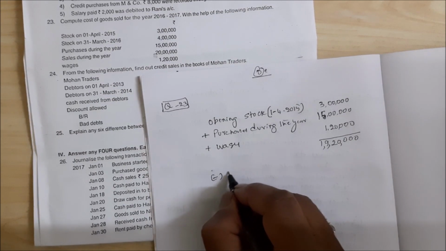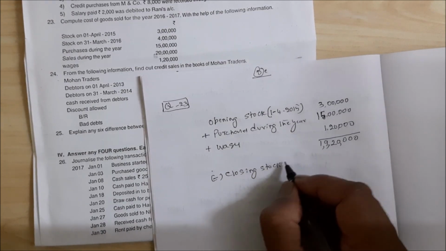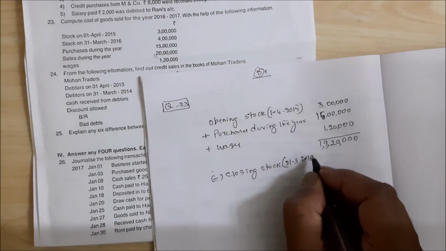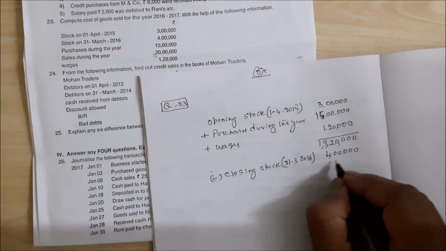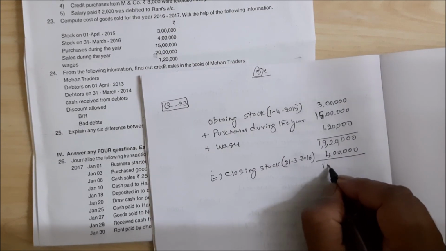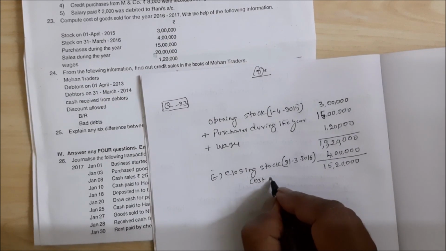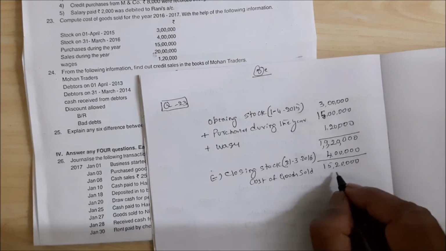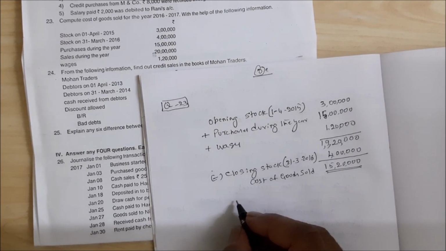Less closing stock, that is 31/3/2016, that is 4 lakh. If you minus then you will get 15 lakh 20,000 is cost of goods sold. You remember this can also be done the other way.